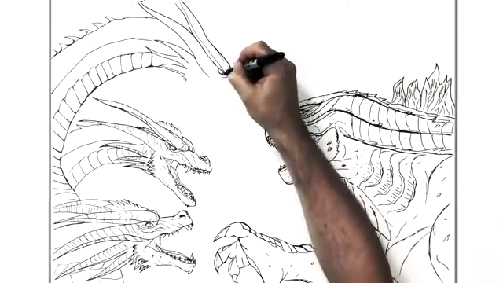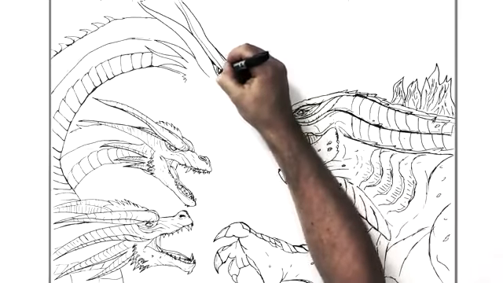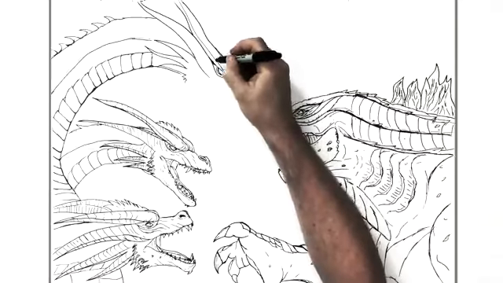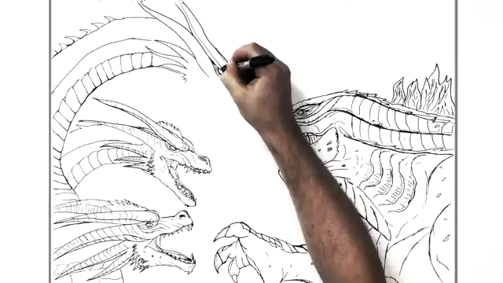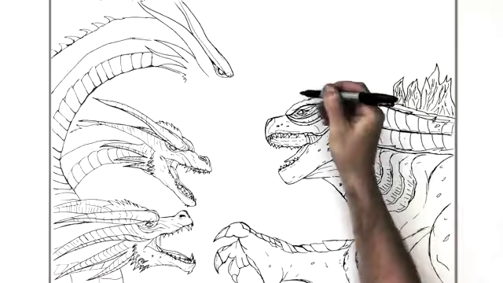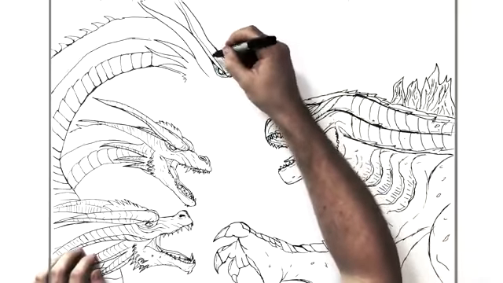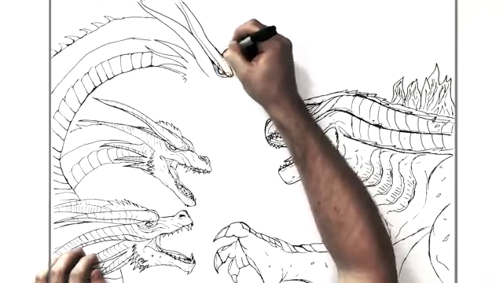And we'll give him that sort of section just here, and then some eyelid texture, like that. And we'll add some texture onto the horns as well.